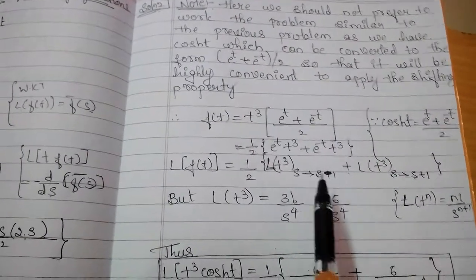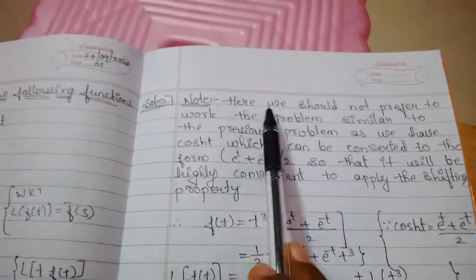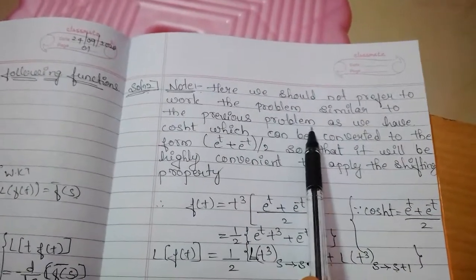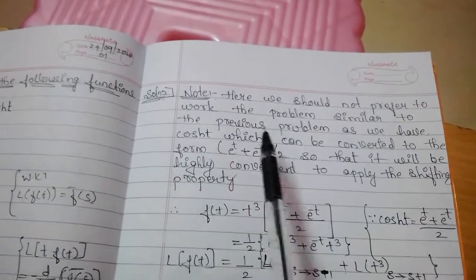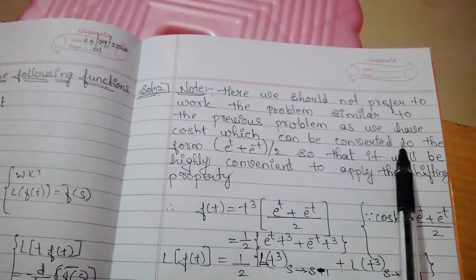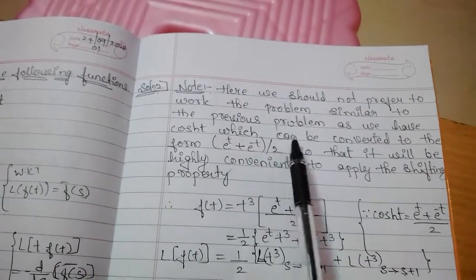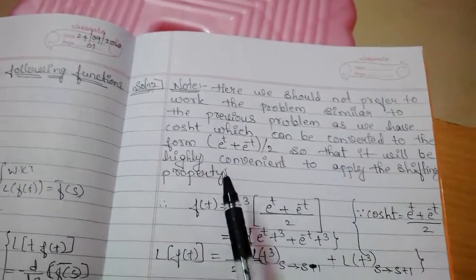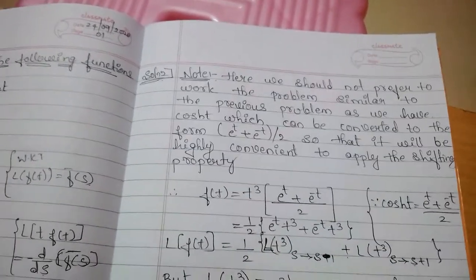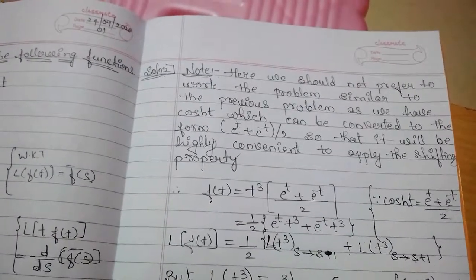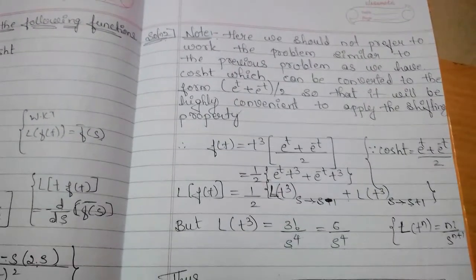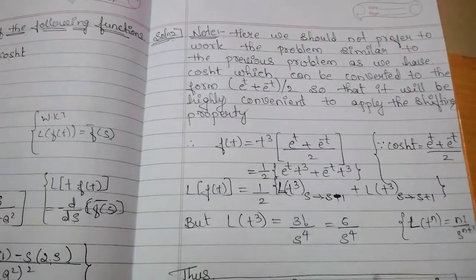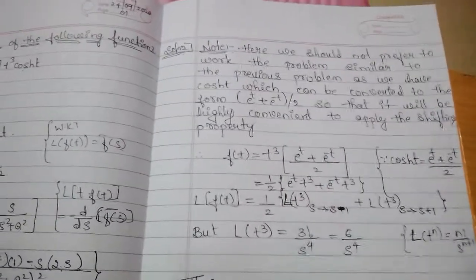This is very easy as compared to the second property. See this note here. We should not prefer to work this problem similarly to the previous problem, as we have cos h t, which can be converted to the form e raised to at plus e raised to minus at divided by 2, so that it is highly convenient to apply the shifting property. Shifting property means the first two properties are very useful to solve this example. Just go through the examples clearly. You can easily understand the difference between these two properties here.